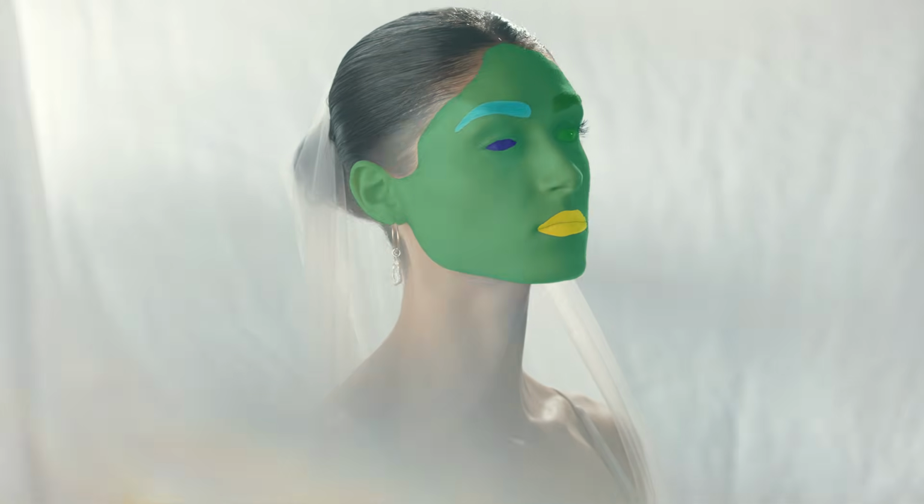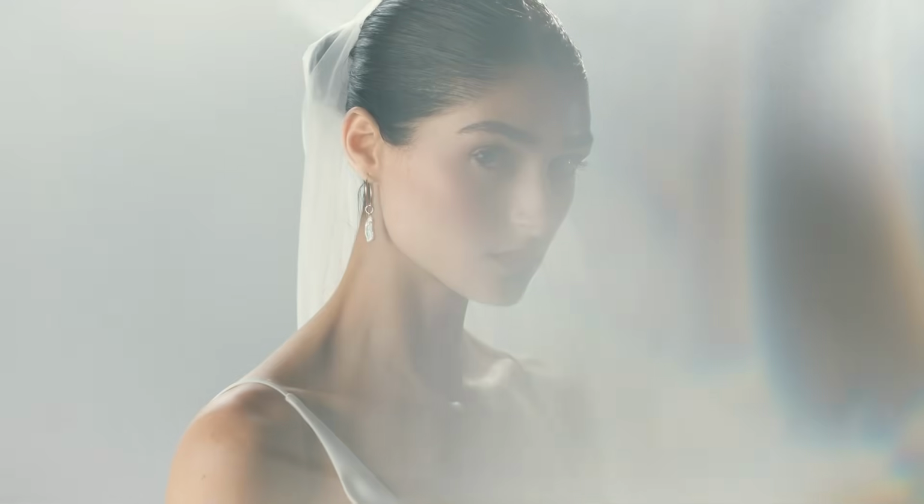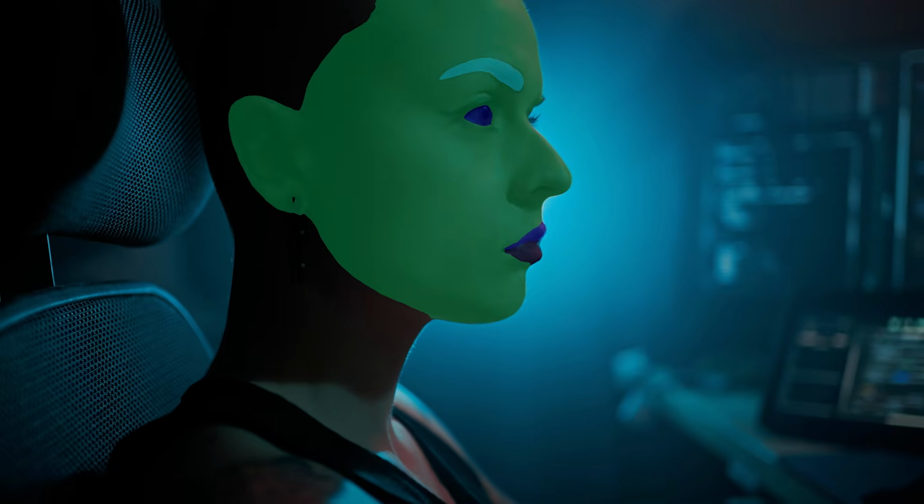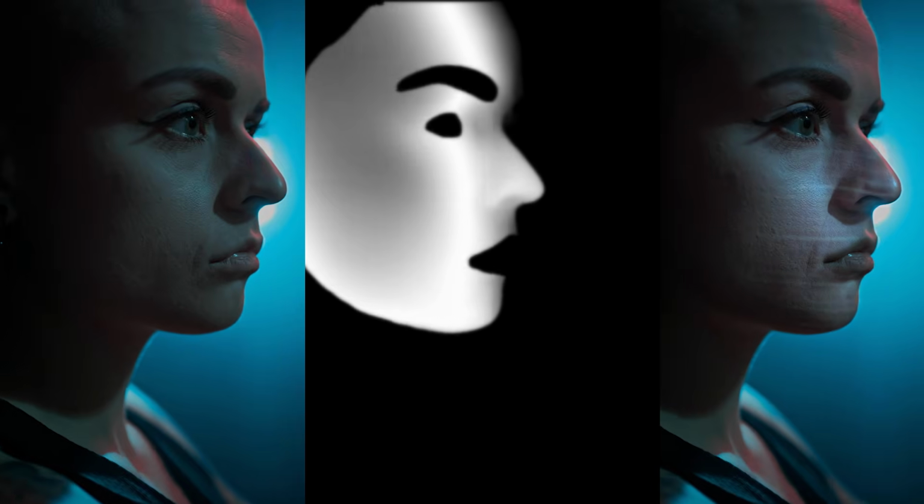When doing tasks like beauty work, the ability to quickly create masks for things like skin, eyes and lips is absolutely crucial. Silhouette has an AI-assisted tool to do just that: Face ML. I'm Ben Brownlee for Boris FX. Join me as we explore what we can do with this tool.